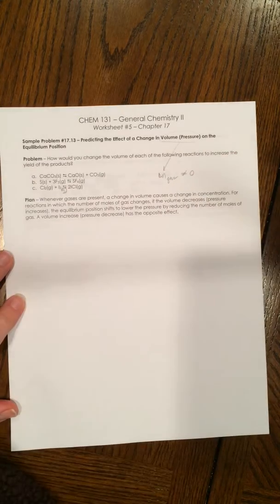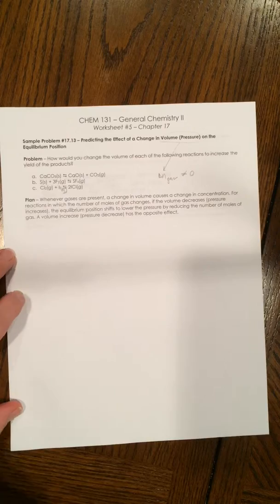not equal to 0. So if there's no net change, if there's no preference for one side of the reaction versus the other based on the number of gas molecules, then pressure and volume are not going to have an effect.